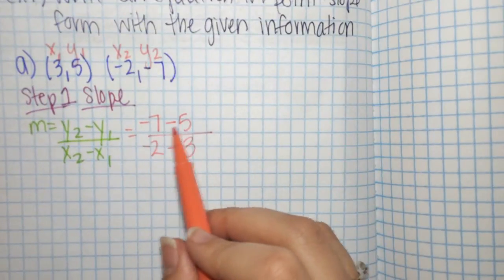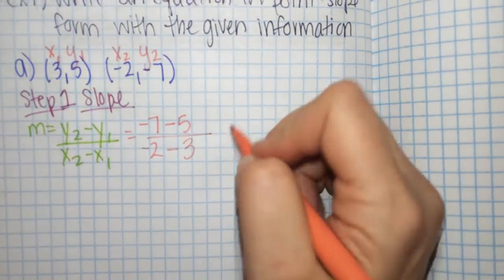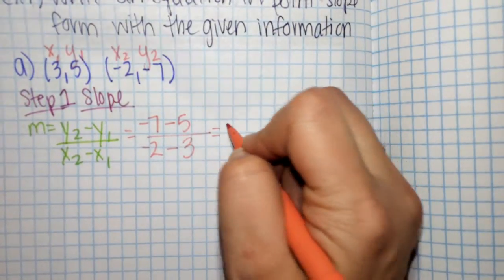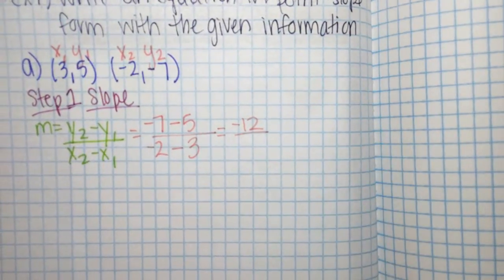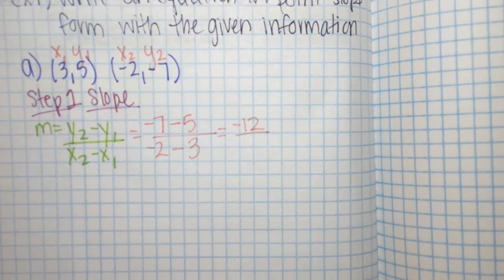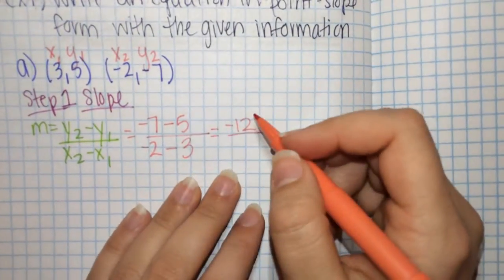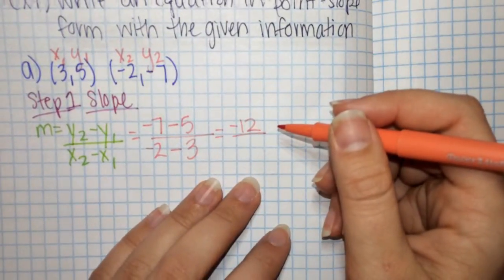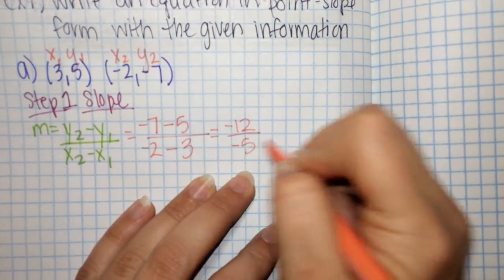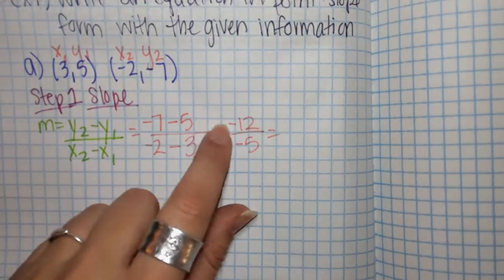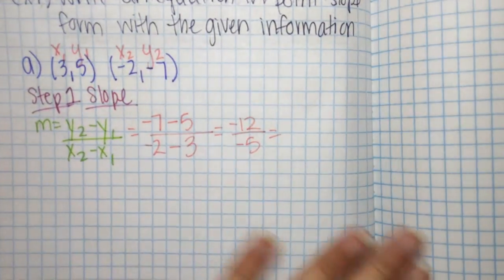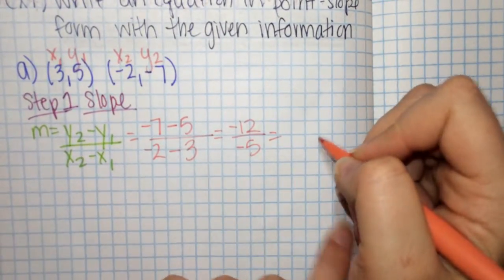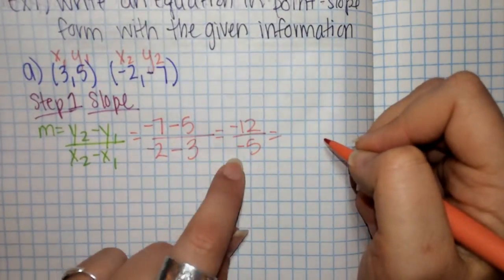Alright, what's -7 minus 5, Alexa? -12. Take a point, Alexa. What's -2 minus 3, Kimberly? I'm waiting on Kimberly. Take a point, Kimberly. Damien, can you tell me what happens when we have a negative divided by a negative? It's going to be a positive. So what's our slope, Damien?